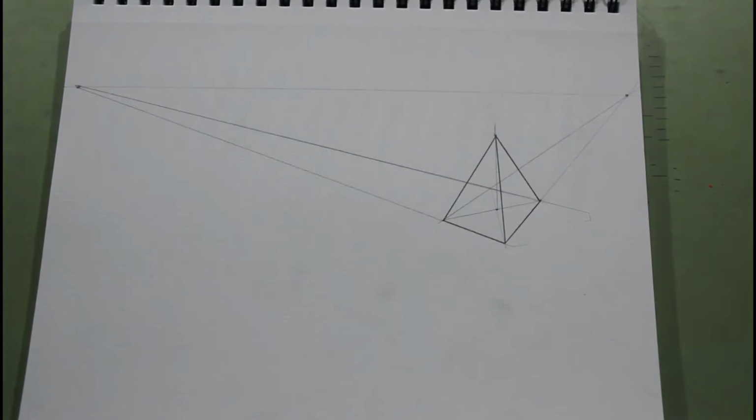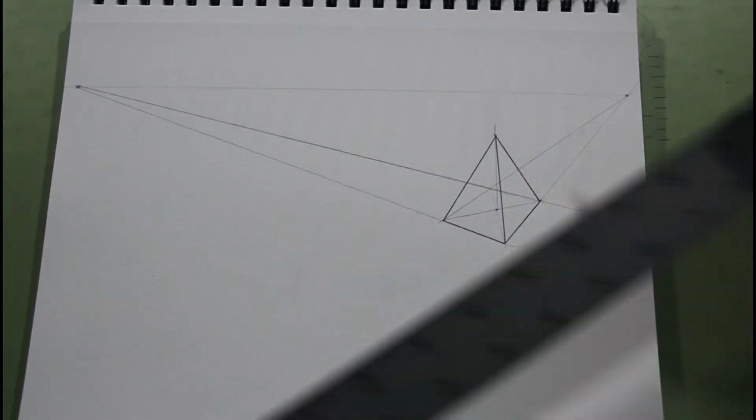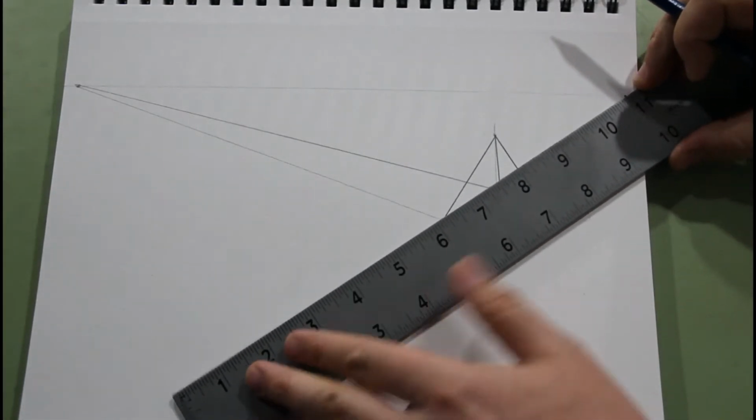So another shape that I want to talk to you about is a cylinder. So for that, I'm going to come down here.